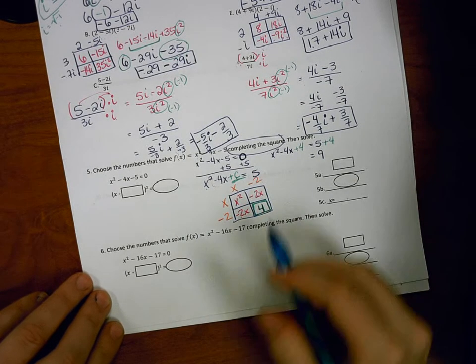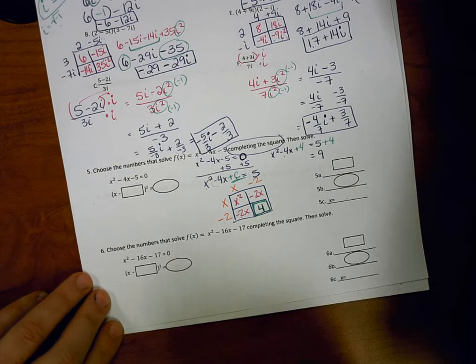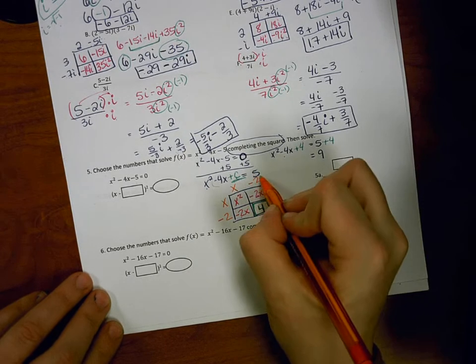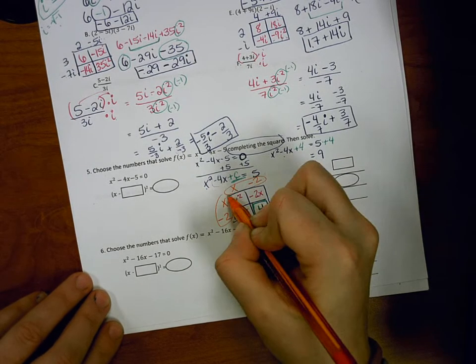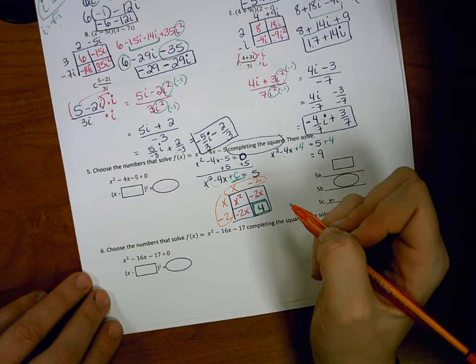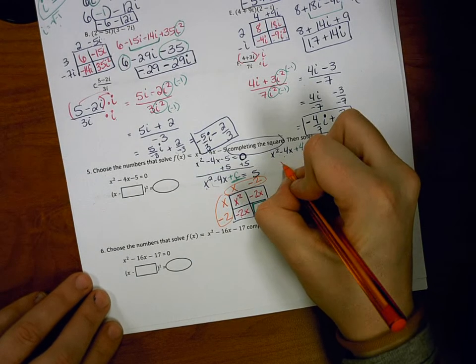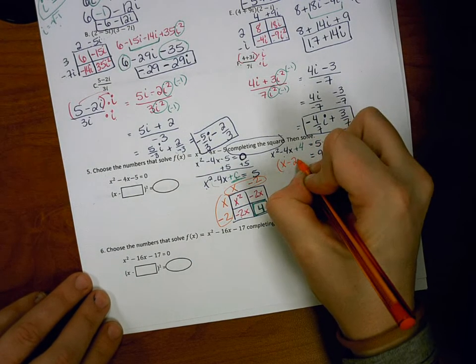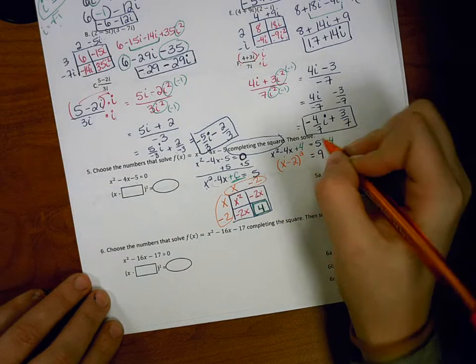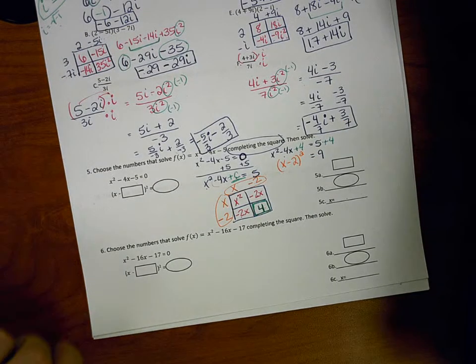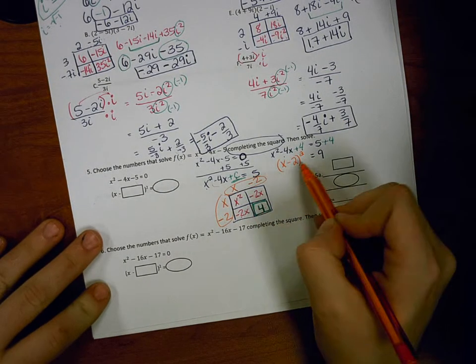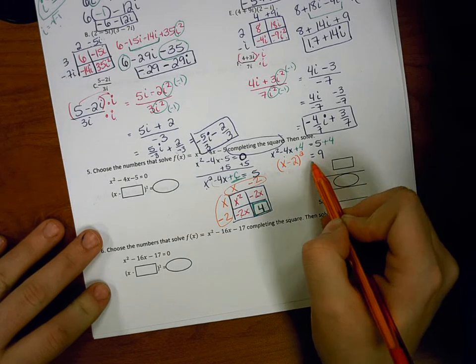Then I can factor the left-hand side. It's already done for me because I factored my area of my perfect square in order to find the c value. So it should be x minus 2 times x minus 2, but I just write that as x minus 2 squared because there are 2 of them. If it's a square, I should have something squared. Now, take a look at that.